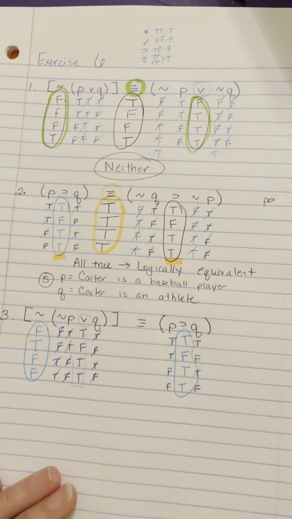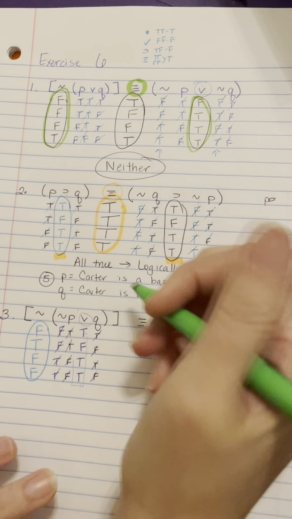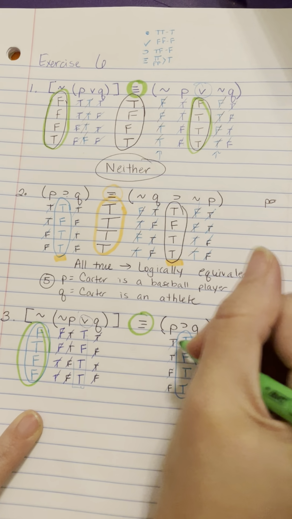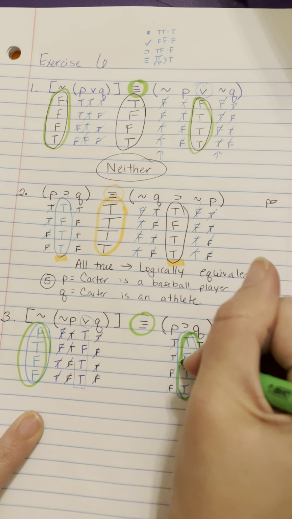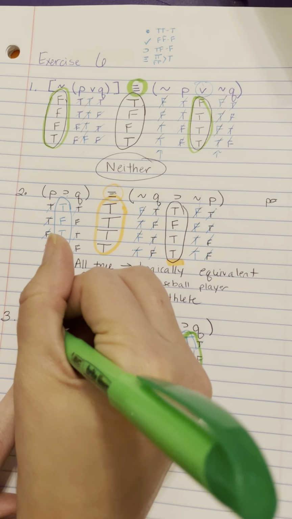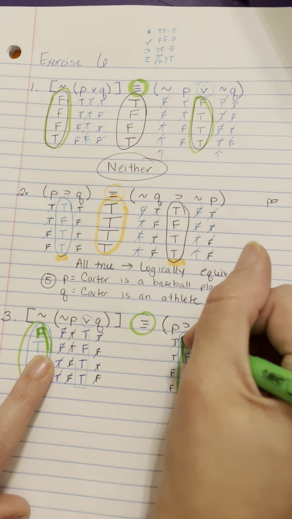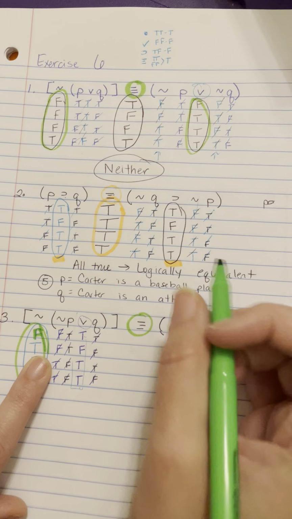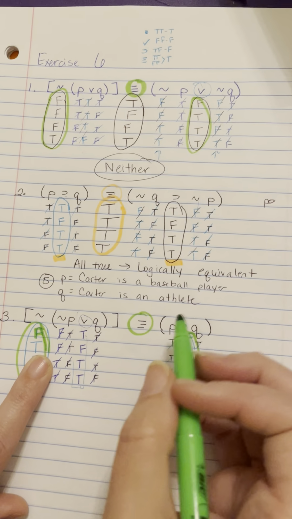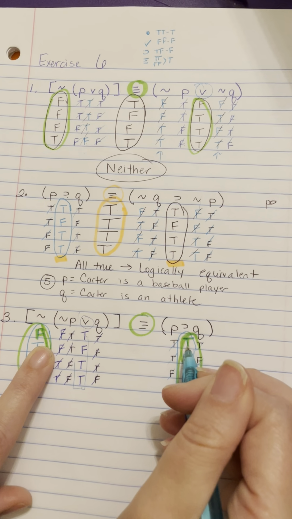Okay, so now when we're looking at our biconditional, right here, we're looking at this one and this one. I accidentally just kind of went over the top of that, so it's a little bit harder to see. That's a false, that's a true. Sorry about that. Okay, so on a biconditional, we're looking for the same values, a true and a true, or a false and a false. So we have a false and a true.